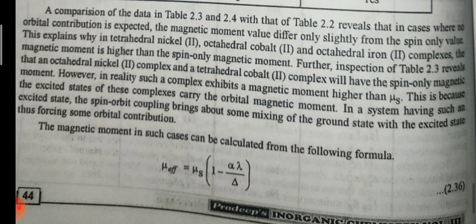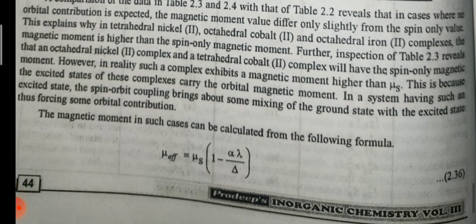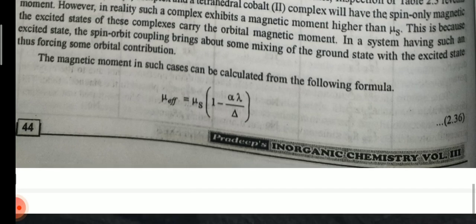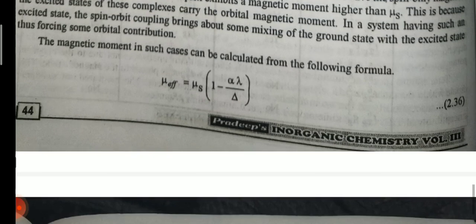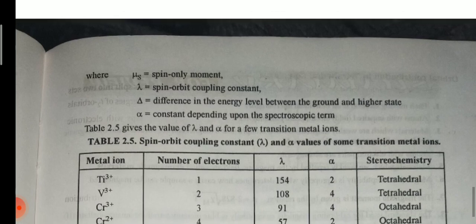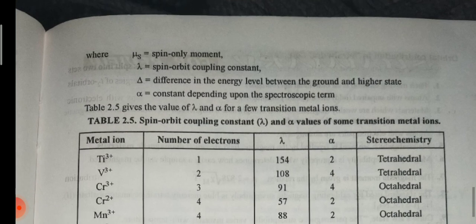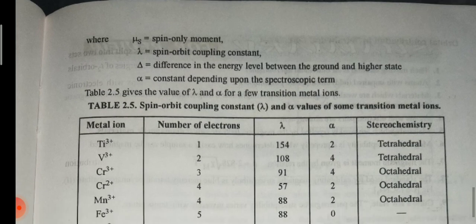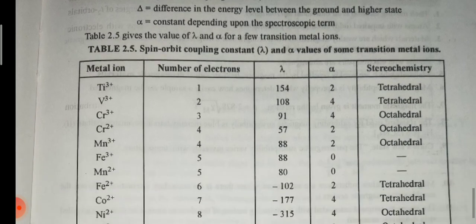In a system having such an excited state, the spin orbit coupling brings about some mixing of the ground state with the excited state, thus forcing some orbital contribution. The magnetic moment in such cases can be calculated from the following formula: μ effective equals μs into 1 minus alpha lambda upon delta. μs is equal to the spin only moment, lambda is equal to the spin orbit coupling constant, delta is equal to the difference in energy level between the ground and higher state, and alpha is a constant depending upon the spectroscopic term.